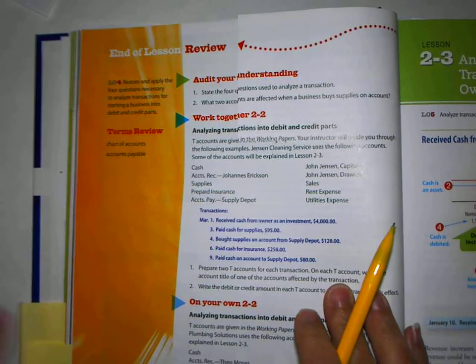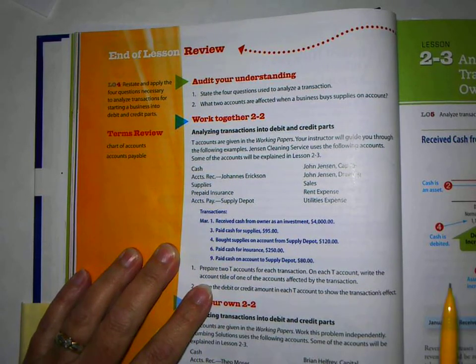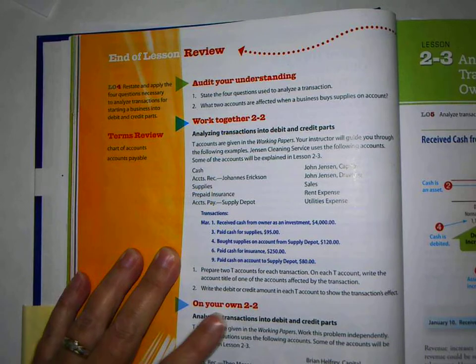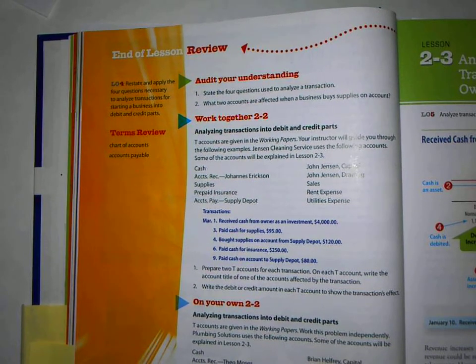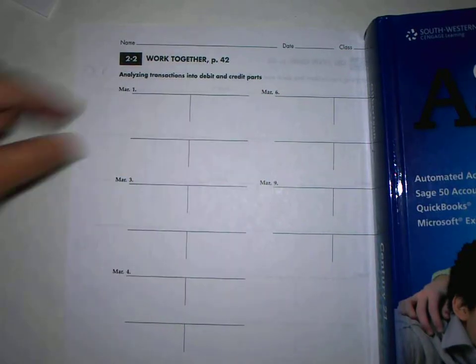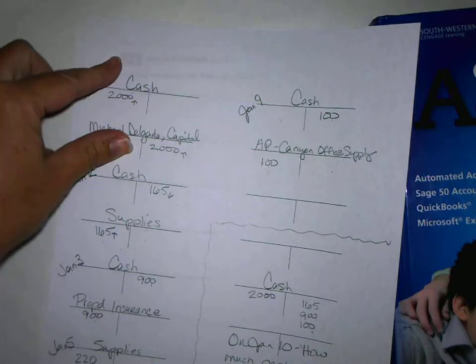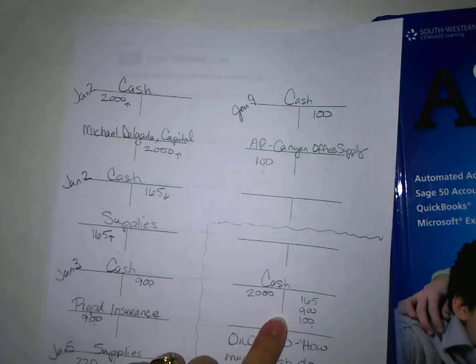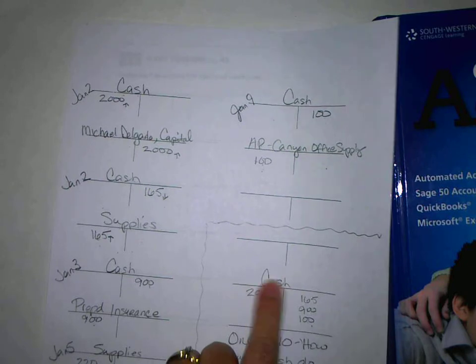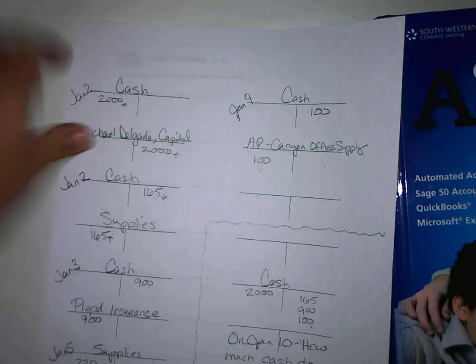It's going to give you all of the account titles. And you can see that we've got different dates here. So we're going to do each transaction separately, like we did here, not like we did here. Okay, eventually we're going to do it like this. But right now we're still doing each transaction by date.